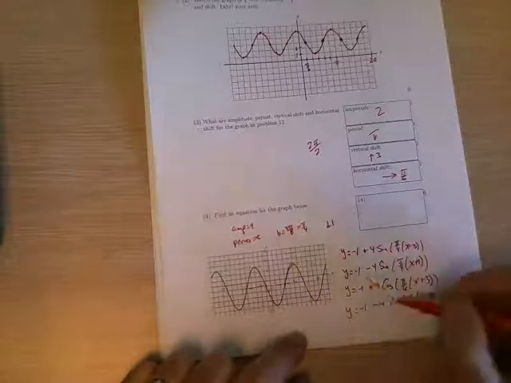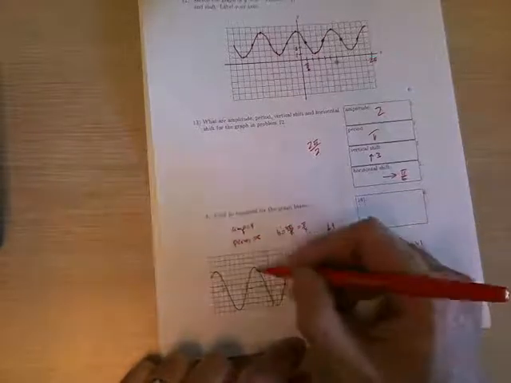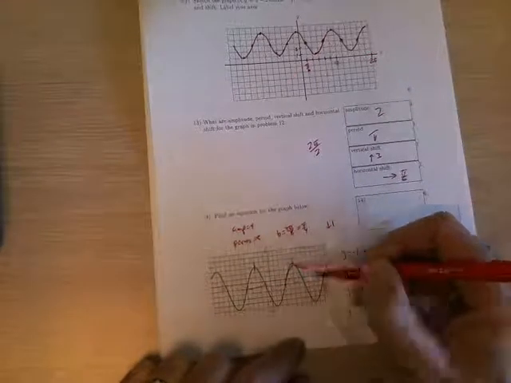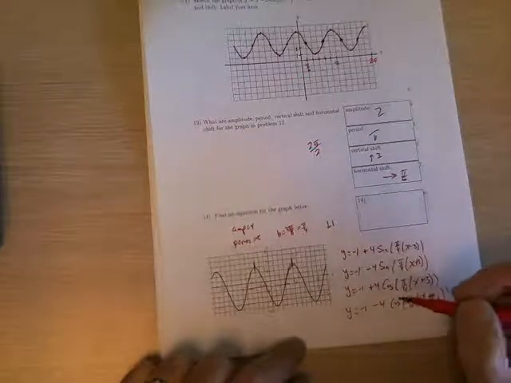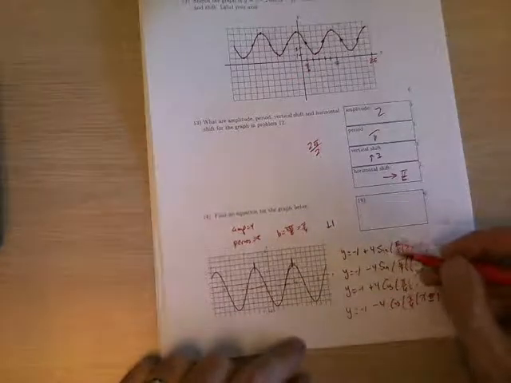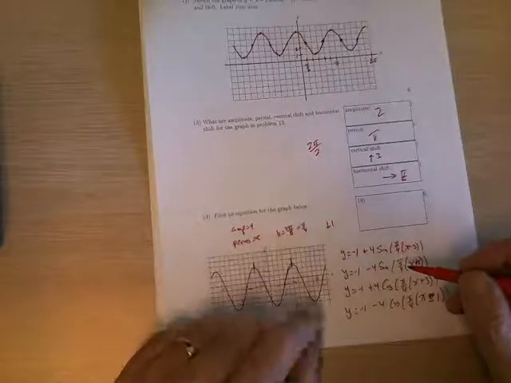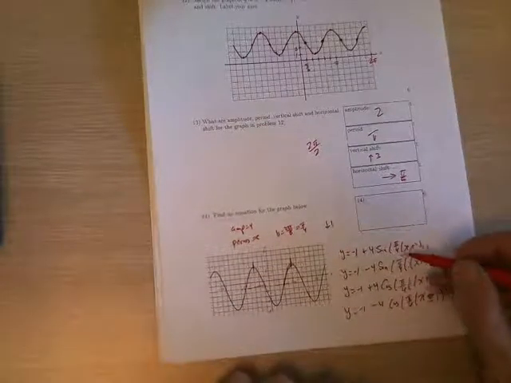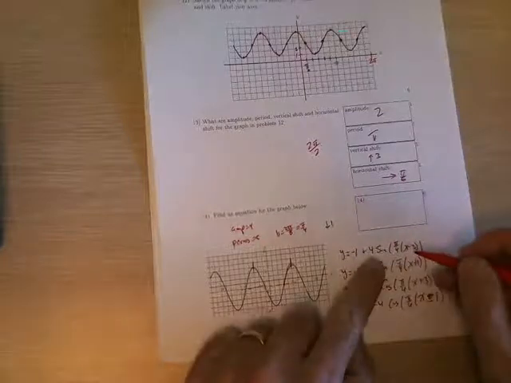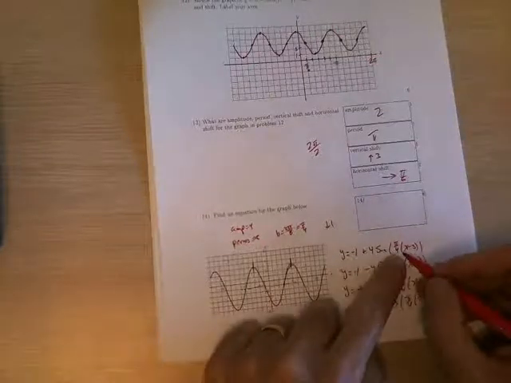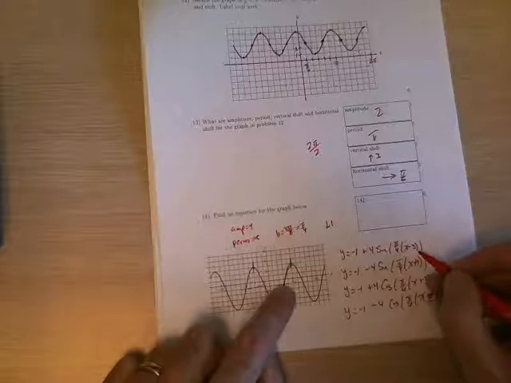And I should point out, in any one of those cases, the period from there to there is 8. And so the coefficient I need right here is 2 pi divided by 8. B is 2 pi divided by 8. So pi over 4 goes right in there. So thinking of it as a positive sine, this is going to be pi over 4 times x minus 3, because the shift is there.